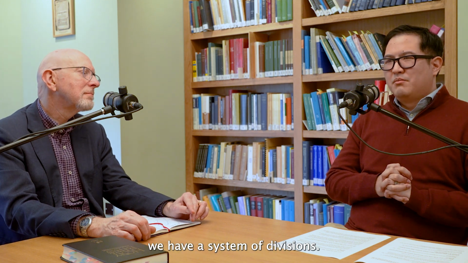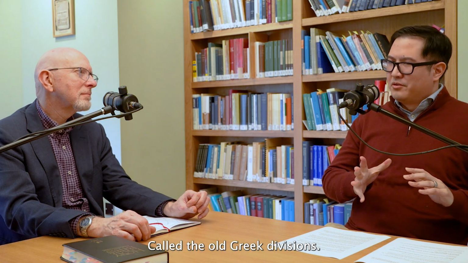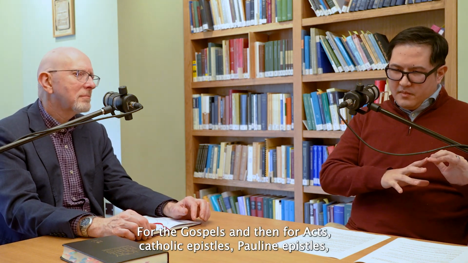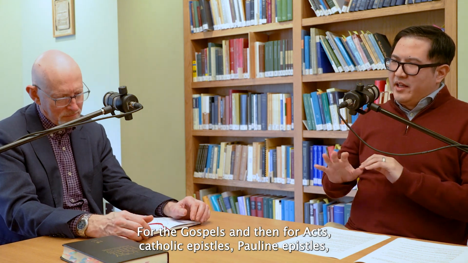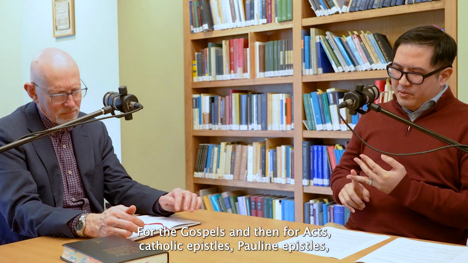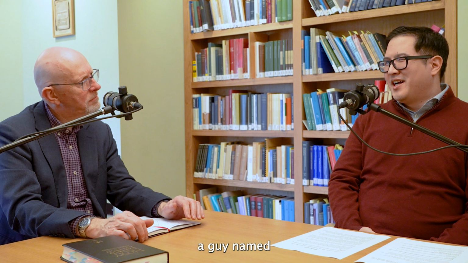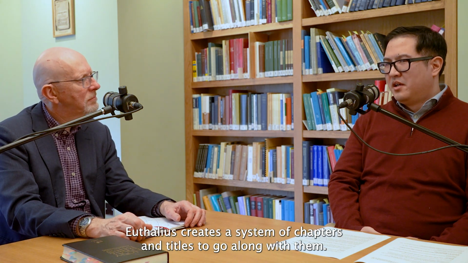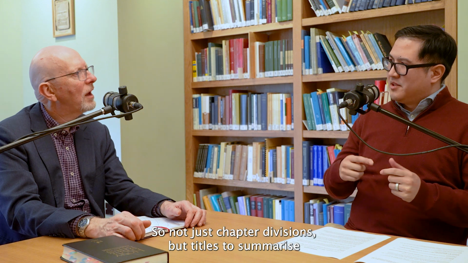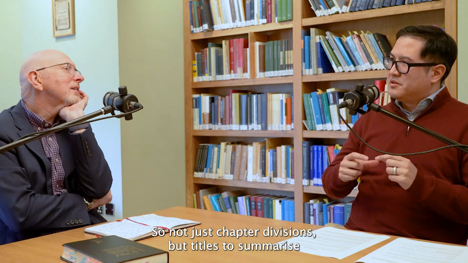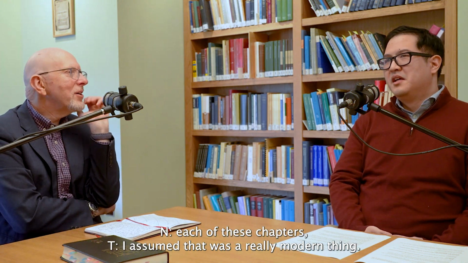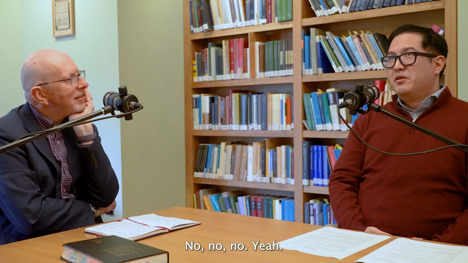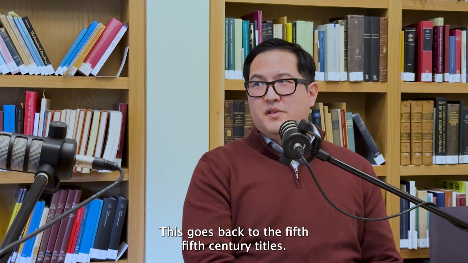Starting in the 5th century with Codex Alexandrinus, we have a system of divisions called the Old Greek divisions for the Gospels. And then for Acts, the Catholic epistles, and the Pauline epistles, a guy named Euthalius creates a system of chapters and titles to go along with them. So not just chapter divisions, but titles to summarize each of these chapters. I assumed that was a really modern thing. No. Yeah, this goes back to the 5th century.